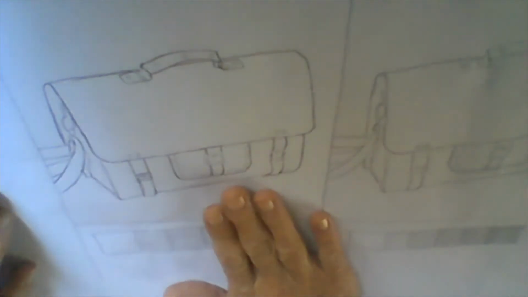Okay, so I will demonstrate to you how to shade both of these. Let me just move this one. Yes, we'll do the high contrast first. All right, and I will fast forward the shading parts so that the video doesn't become too long.